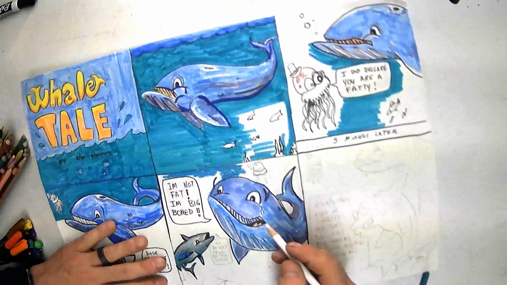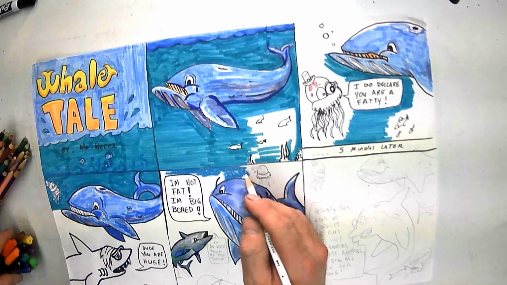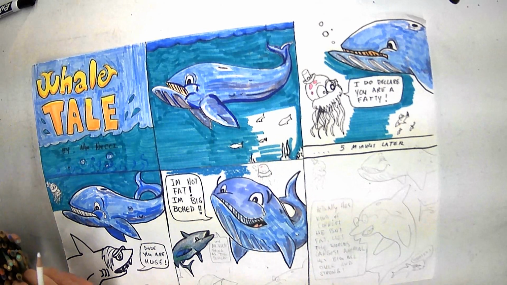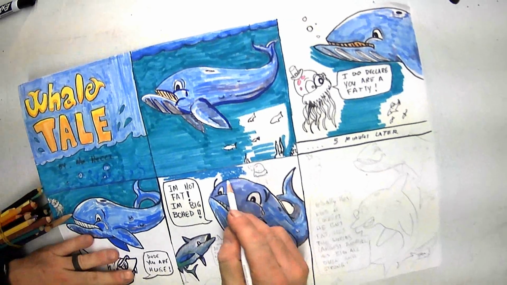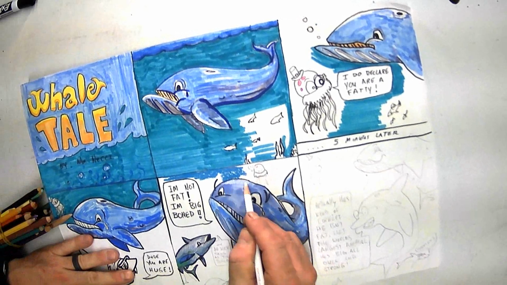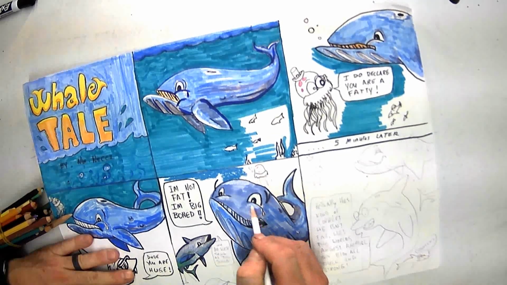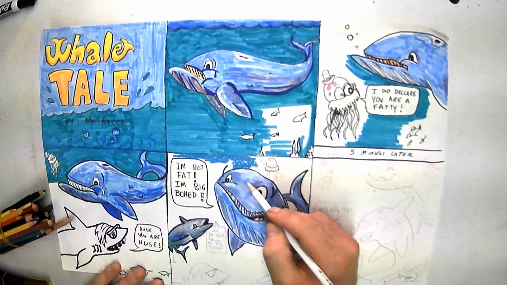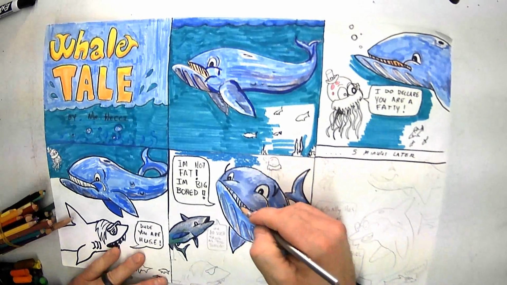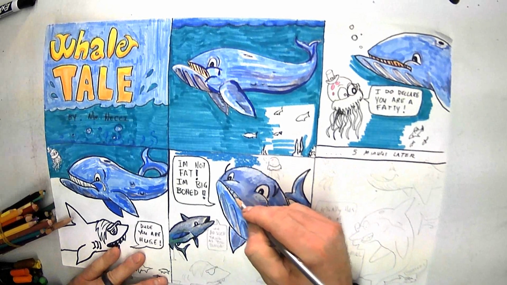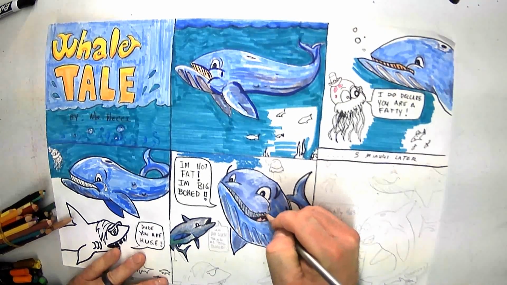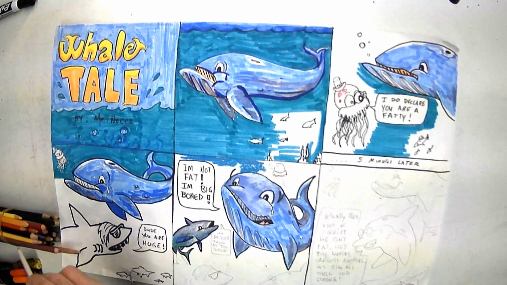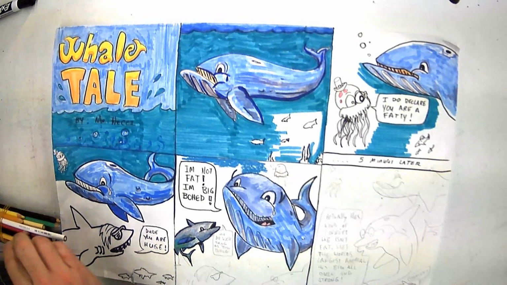Or if I want this whale to look three-dimensional, what I'm going to do is take some white, put a little bit of a highlight in his cheeks and in the top of his head. That's going to make him look a little bit more 3D. I don't have any silver markers currently, so I'm going to use the silver colored pencil. So I do use a little bit of colored pencil, but I would use mostly marker. It's easier, it looks better, and it goes faster when it comes to comics.